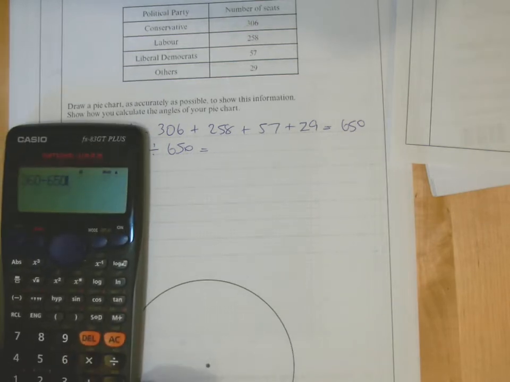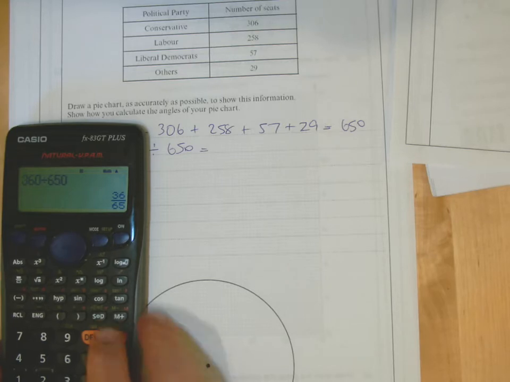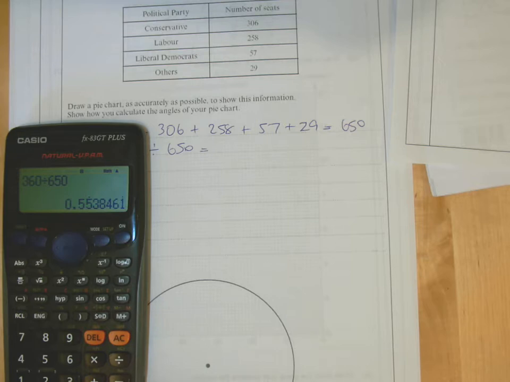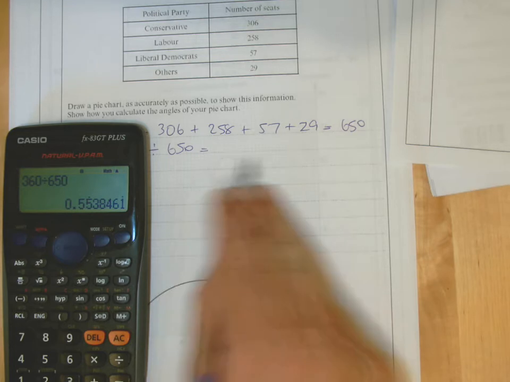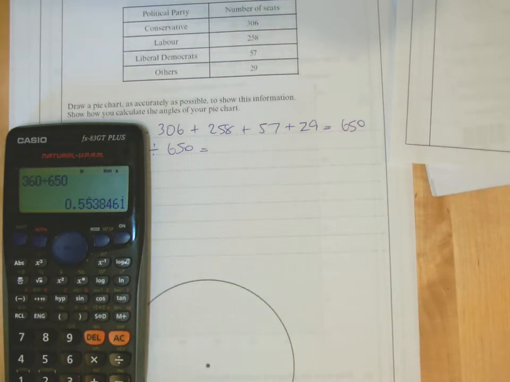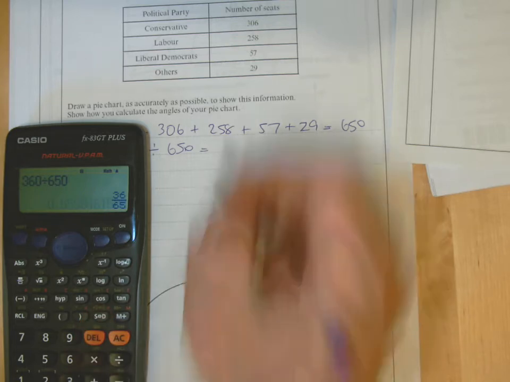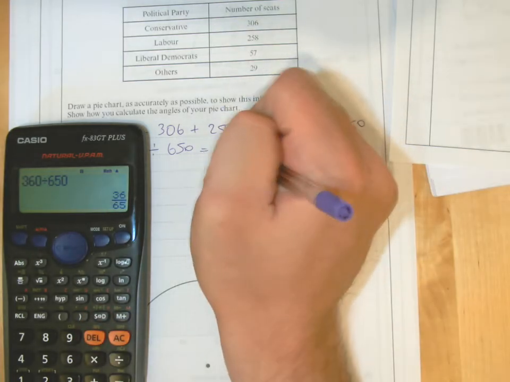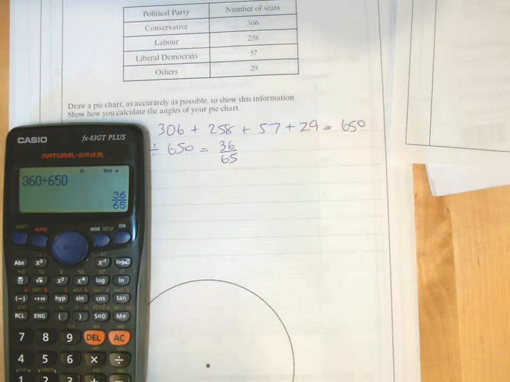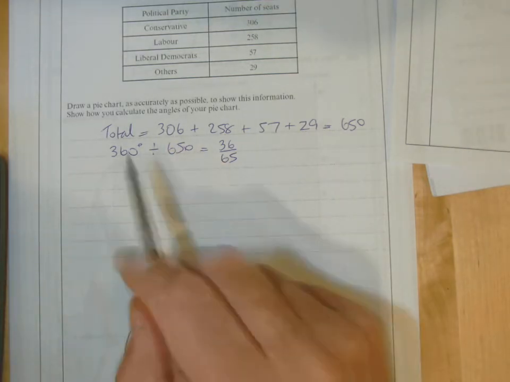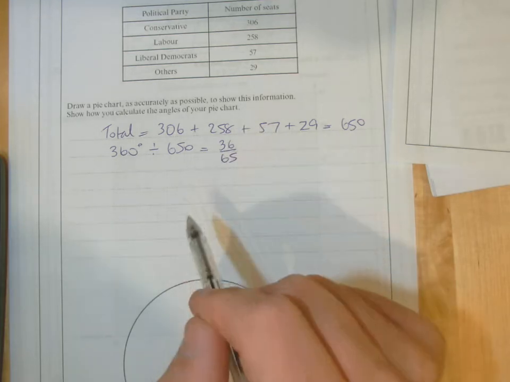So if I type that into my calculator, press equals, I get that fraction. If I press the SD button, I get a horrible answer, don't I? 0.5538461. Now, we might write all that down, or we could put the fraction down. It's up to you. Maybe we'll put the fraction down. Okay, that's what it is. So that's how much of the circle one seat is worth, if you think about it.